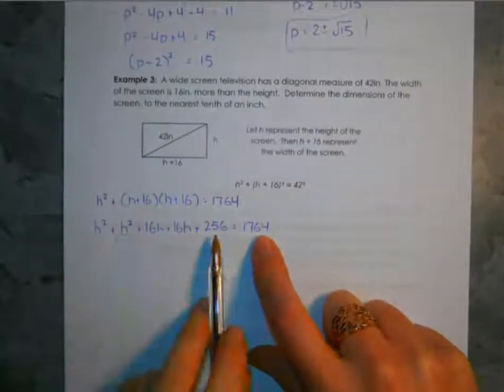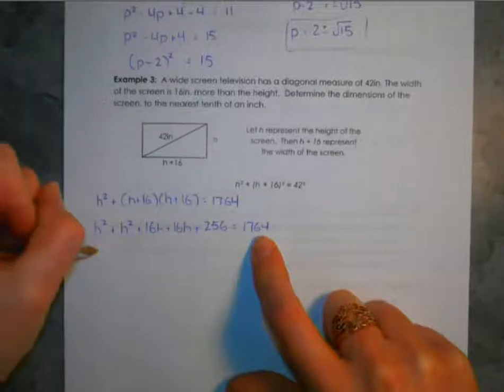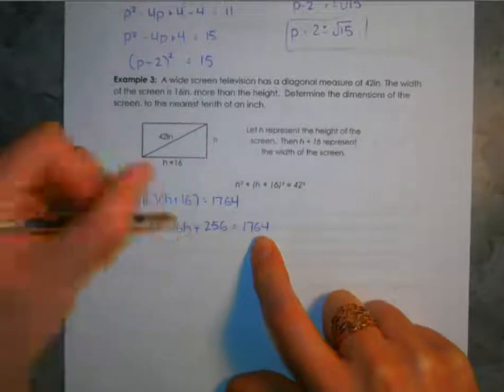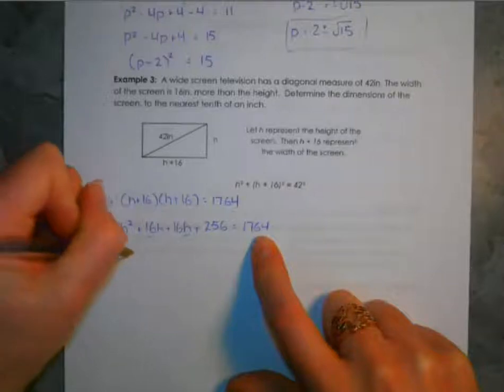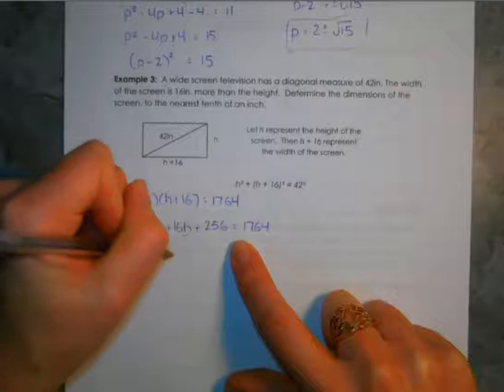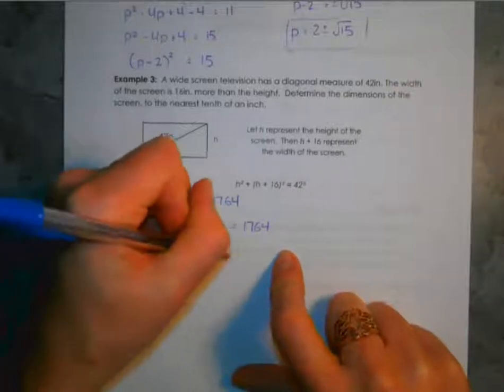Now I want to simplify by combining like terms. So I have two h squared values, so it's going to be 2h squared. 16h, I have two h values, so I want to combine those, so plus 32h. And then I have my number value here, plus 256 is equal to 1764.